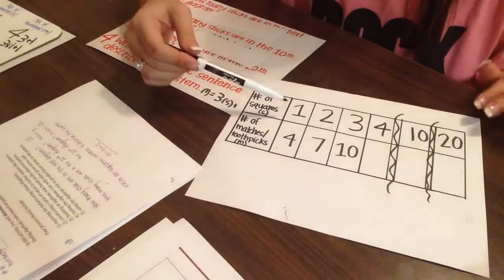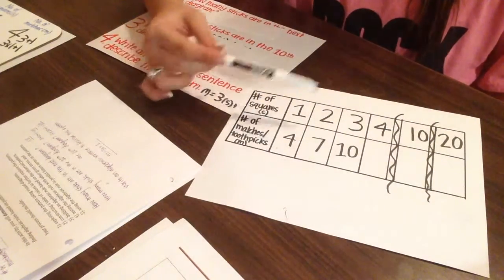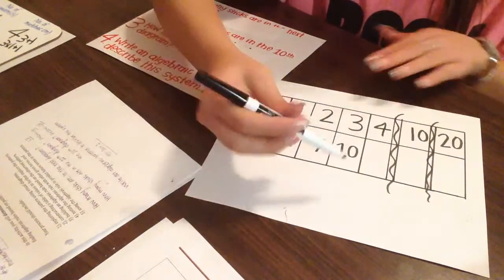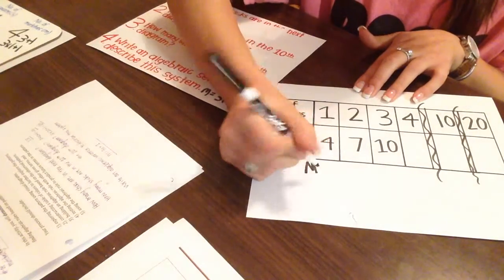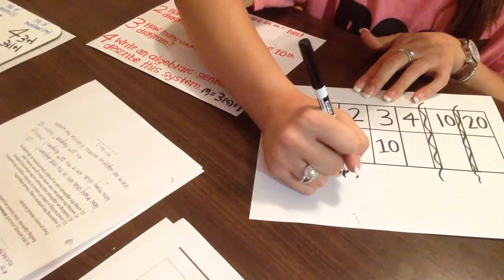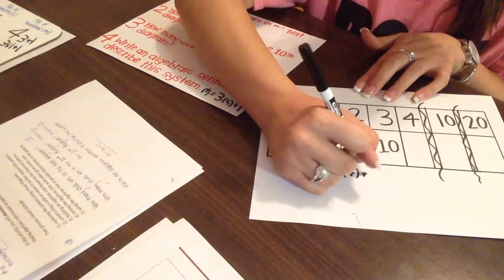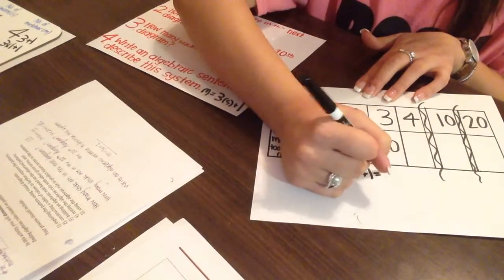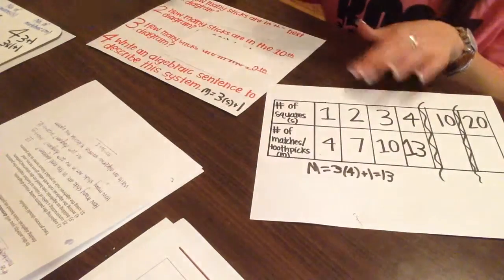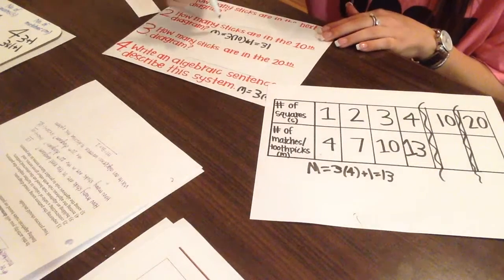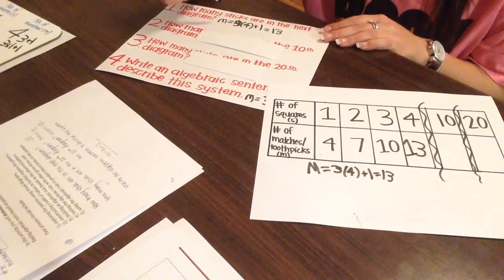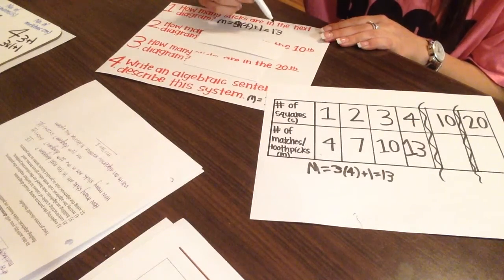So we know that 1 square has 4 matches, 2 squares 7, 3 squares 10, then 4 squares. So if we take m equals 3 times 4 plus 1, we know the answer is 13. So let's write 13 here. M equals 3 times 4 plus 1, which is 13.